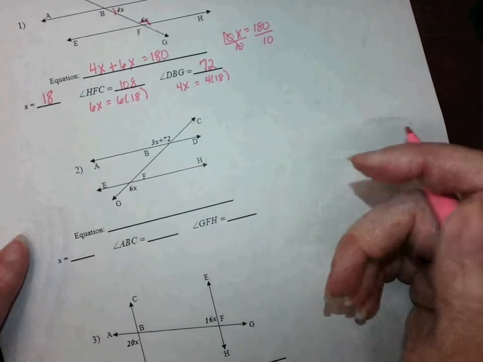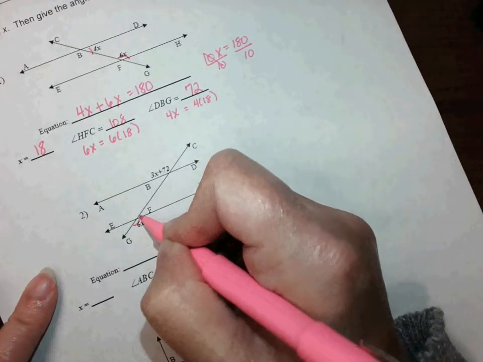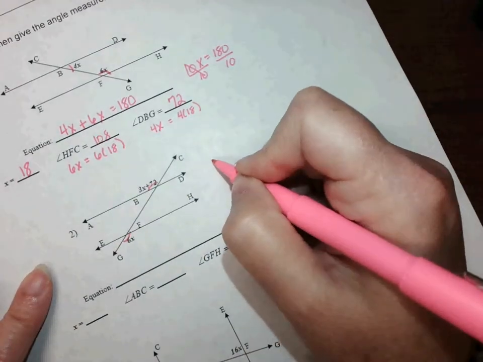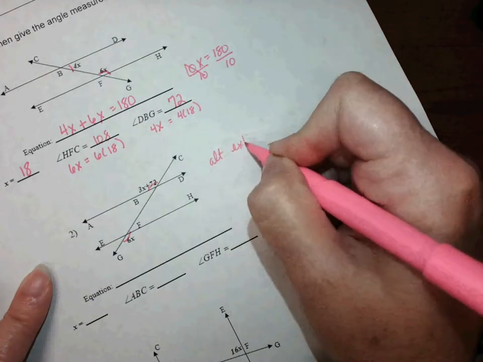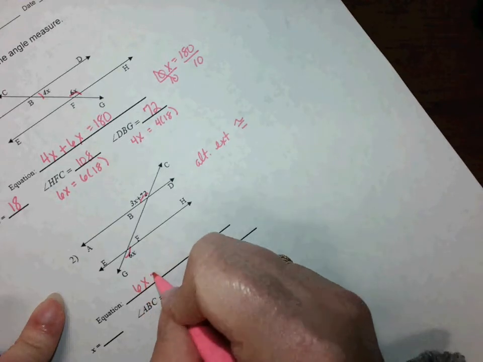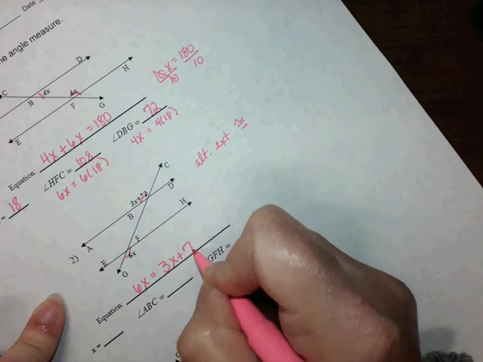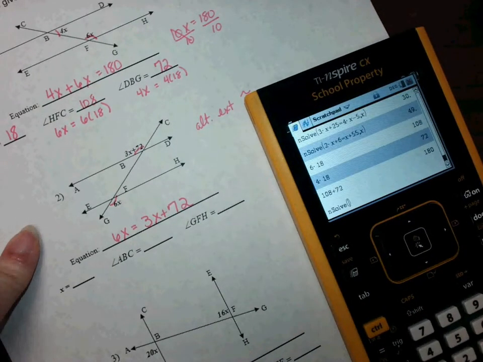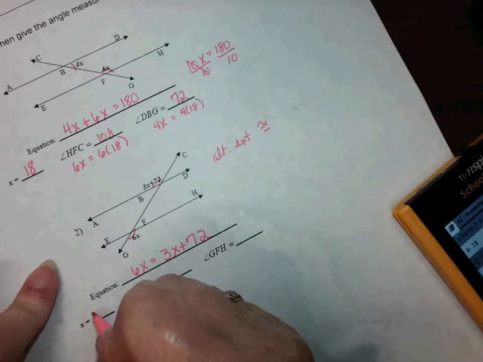Alright, this next one, I've got this angle and this angle. Those are both obtuse angles. They are also alternate exterior angles, which are always congruent. So my equation would be 6x has to equal 3x plus 72. If I solve that, menu 3-1, 6x equals 3x plus 72, comma x. That means x equals 24.